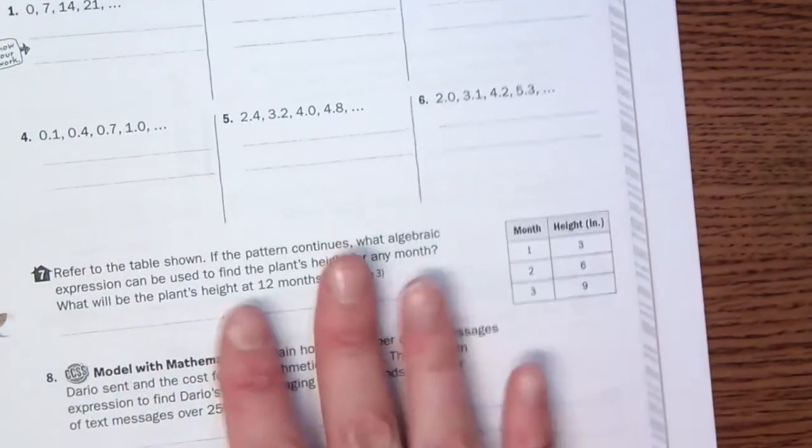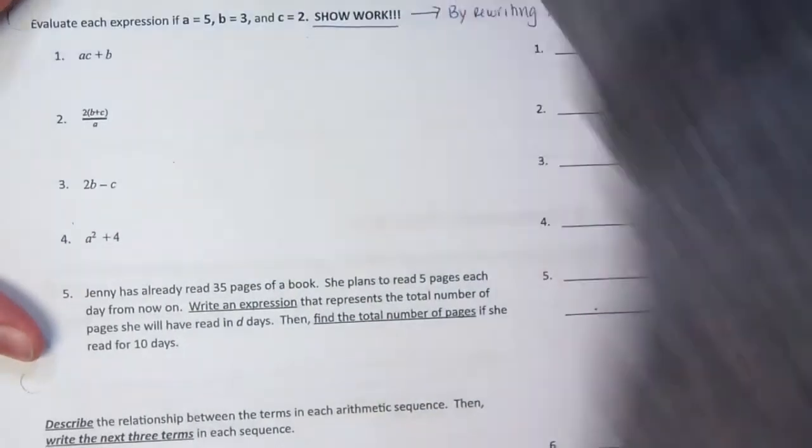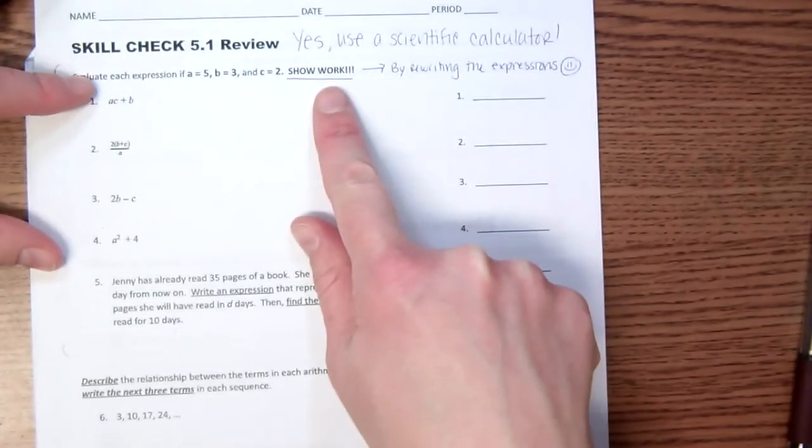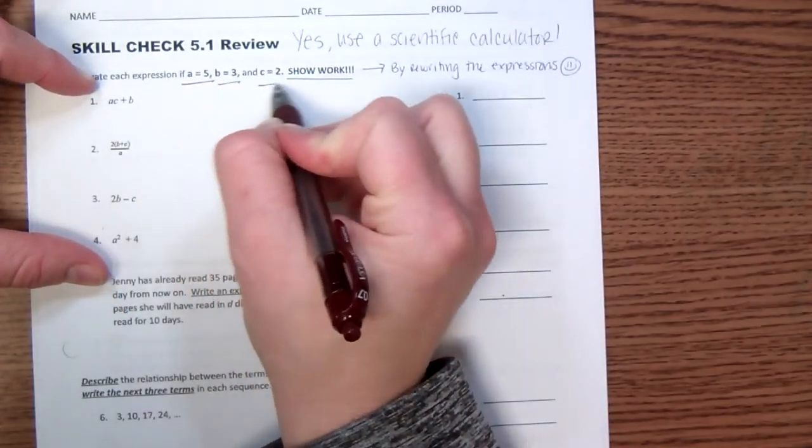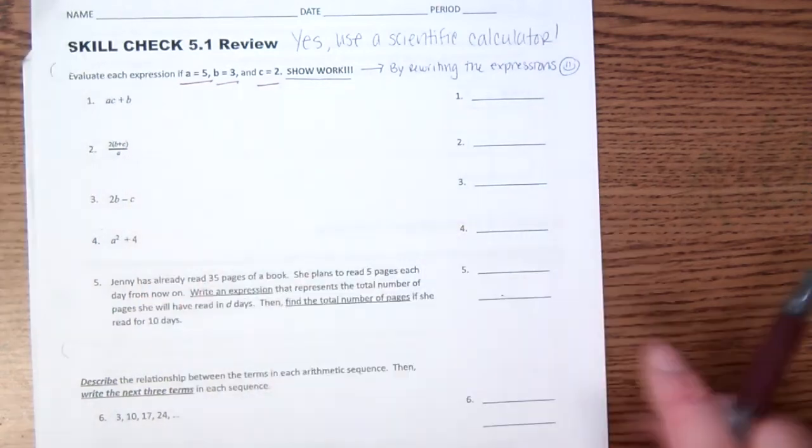So you don't have any homework from this page. The homework that you have, if you don't already have it, is going to be this page. So let me scoot out and show you. Yes, you can use a scientific calculator on this review. Showing your work on these top ones is going to be taking these, popping them in and rewriting that expression, okay?